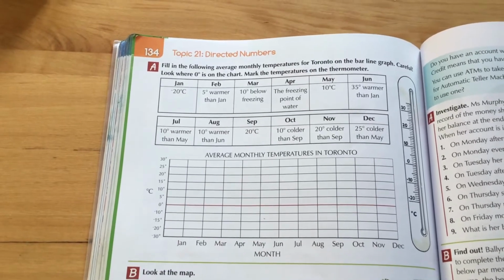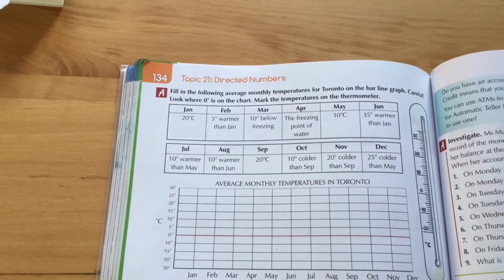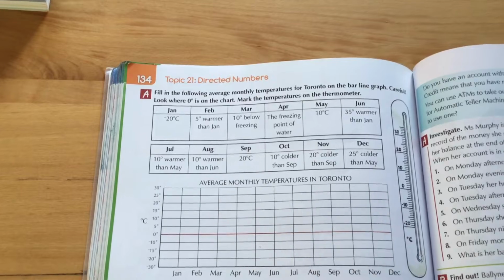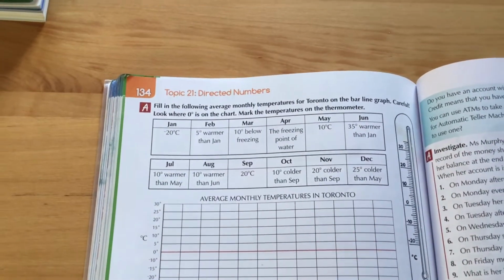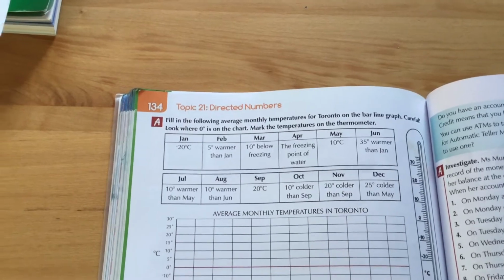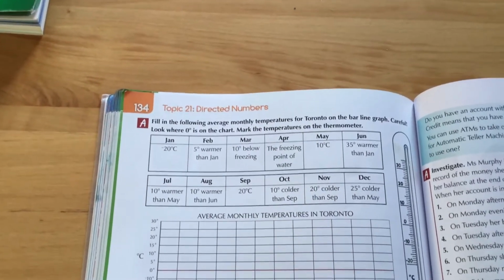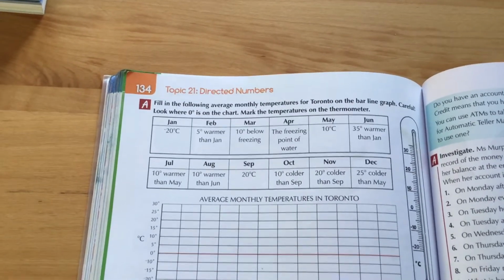So if we look at January, it just gives you the different information. It doesn't actually tell you February is 15 degrees Celsius or whatever. You have to work that out. So remember, when you're adding on from a minus number, you're going towards the 0. Always remember that. When you're adding on with a minus number, you're going in the direction of the 0.